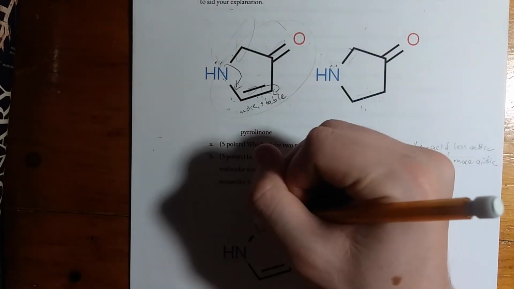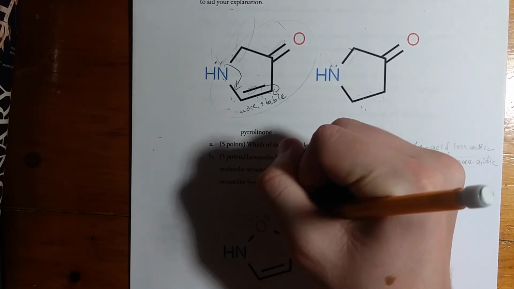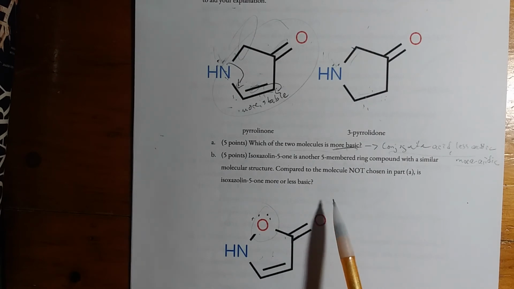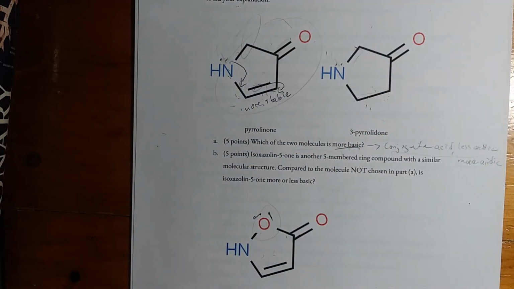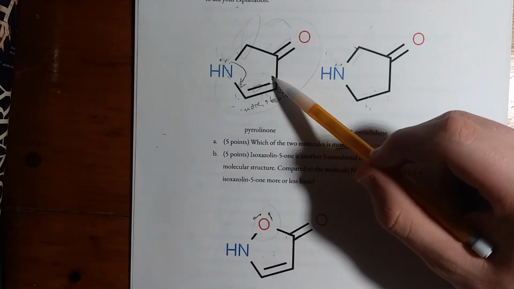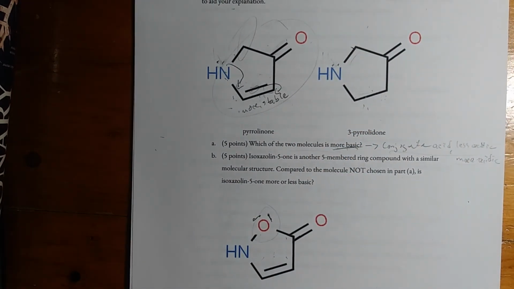I think for this it's really helpful to just draw your electron pairs. But also I think this is a really hard question. I think A is very doable, I think B is a lot harder because it's kind of hard to think about. Anyway, this one was resonance stabilized, that's why it's more stable. So will this one be more stable or less stable? Will the oxygen stabilize it or not?